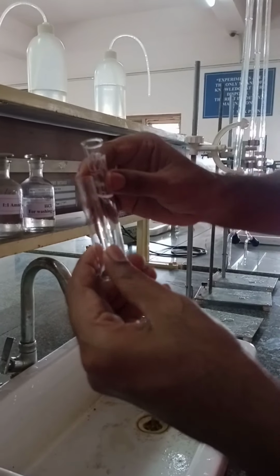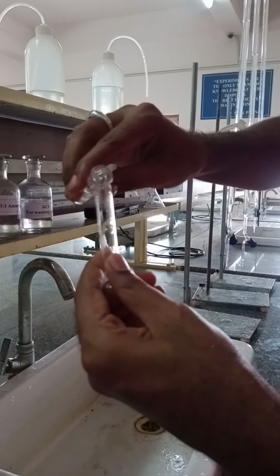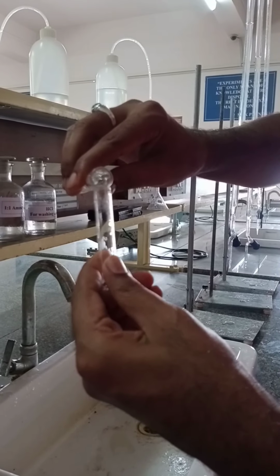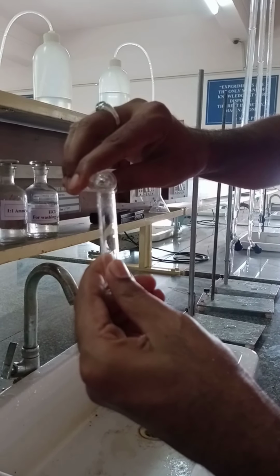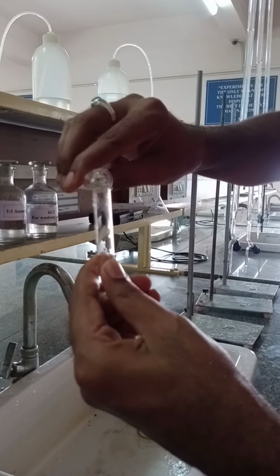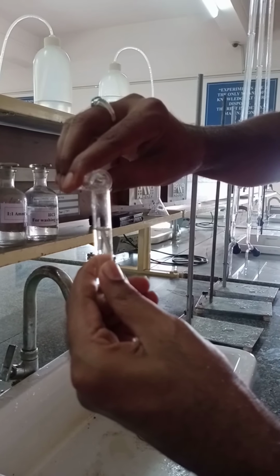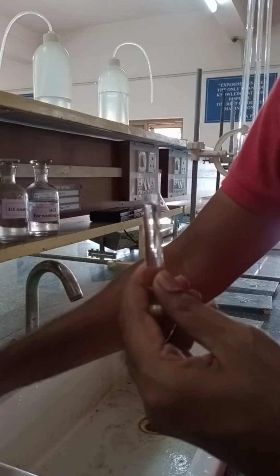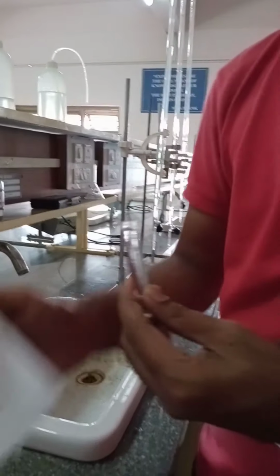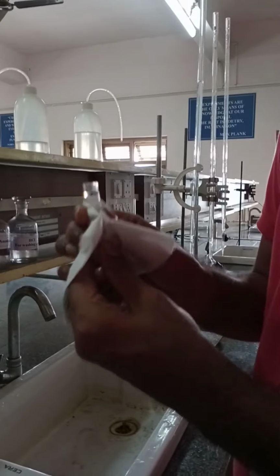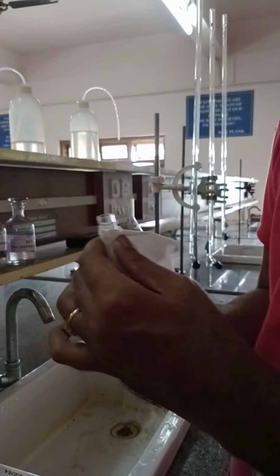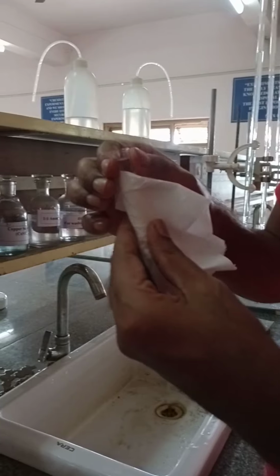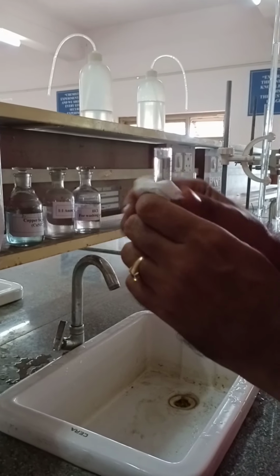And now about 3/4 of this cuvette is filled with this blank solution, and using this blank solution we have to calibrate the instrument.